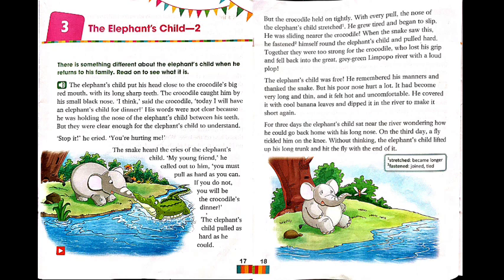So the elephant's child felt what? Hot and uncomfortable. He was not that much okay with that long and thin nose. He covered it with cool banana leaves. With the cool banana leaves, he covered his long nose and dipped it.